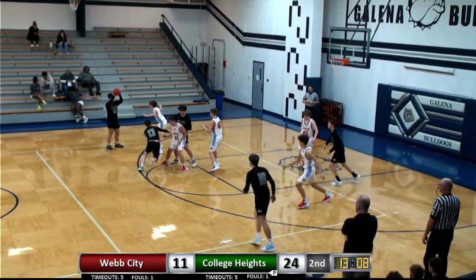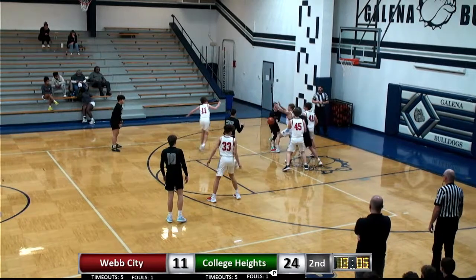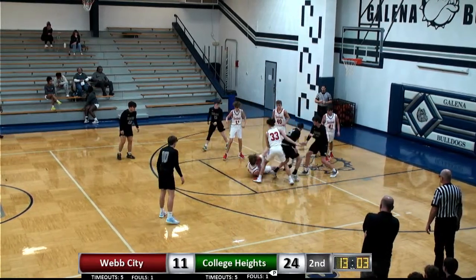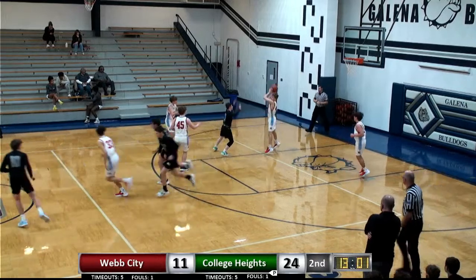Anderson dribbles into the front. Screen set by Hipple. Anderson gets the ball, tries to feed it into Hipple into congestion. Webb City comes away with it.